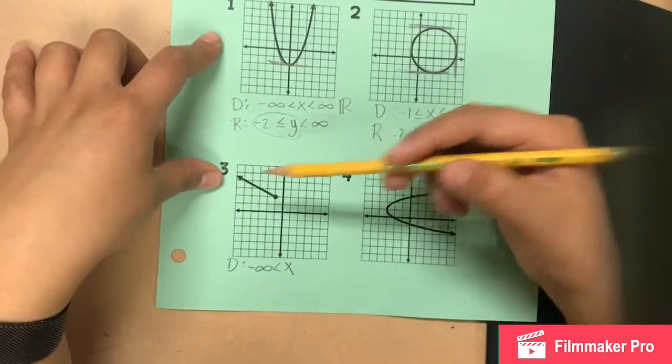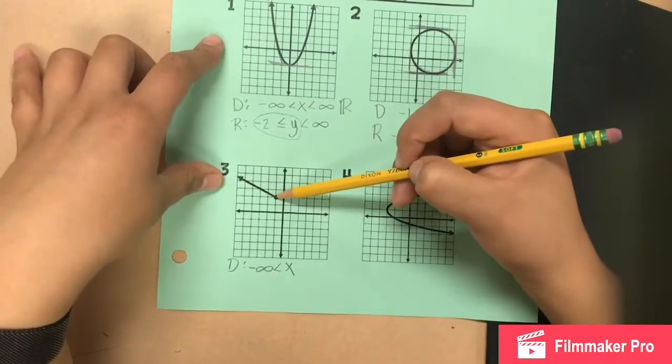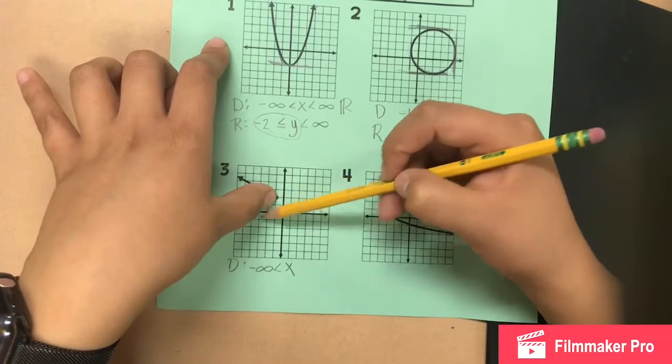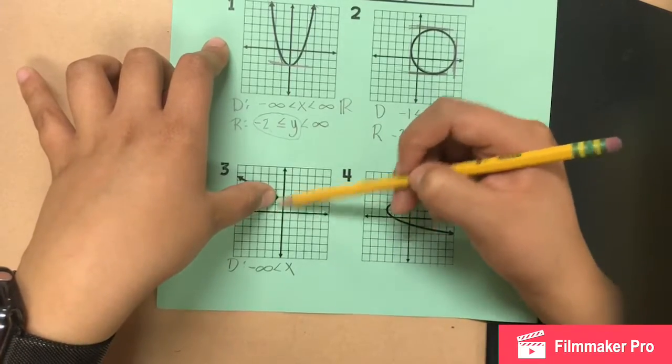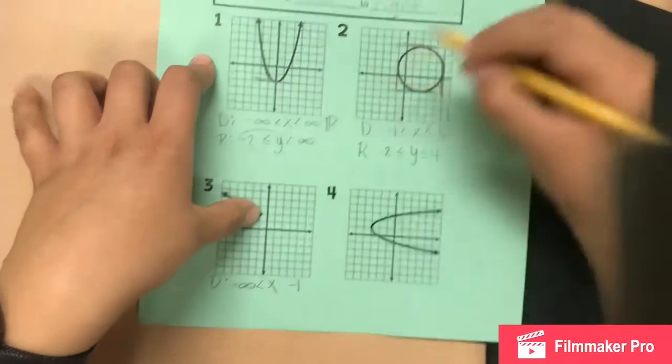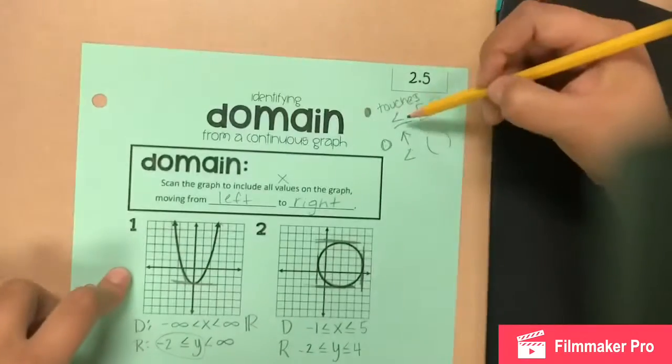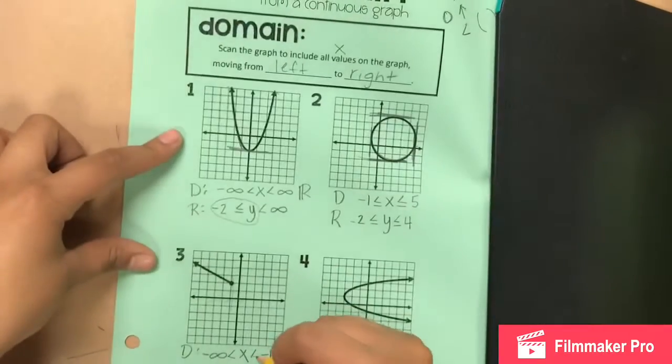Then I put my pencil on the farthest right, that's this point right here. And how far right is this on the x-axis? Well, this is -1 on the x-axis. It is a closed circle, so that means we use less than or equal to.